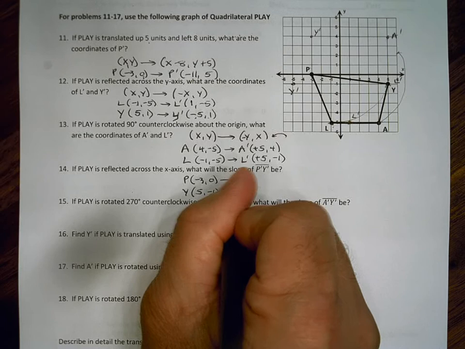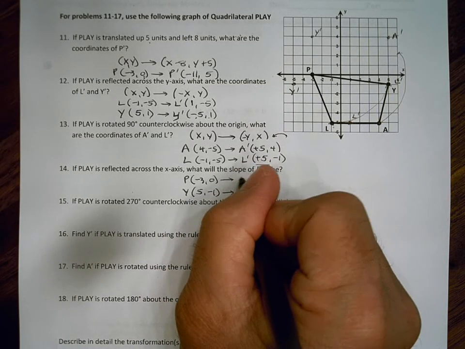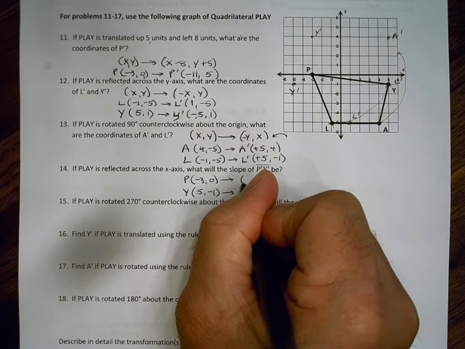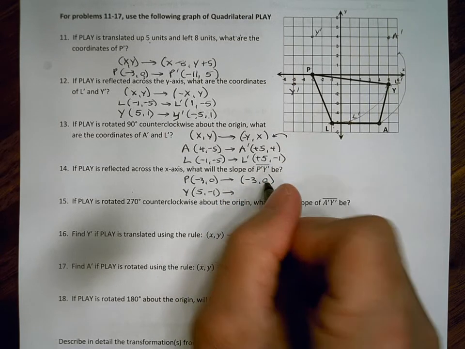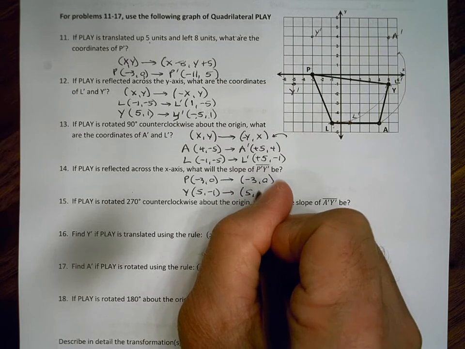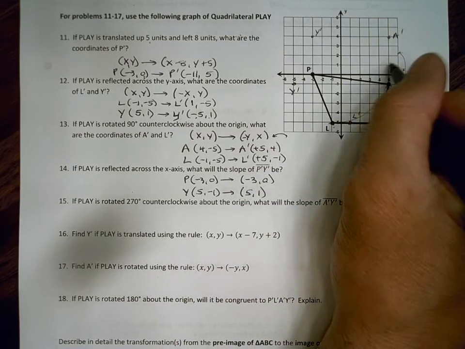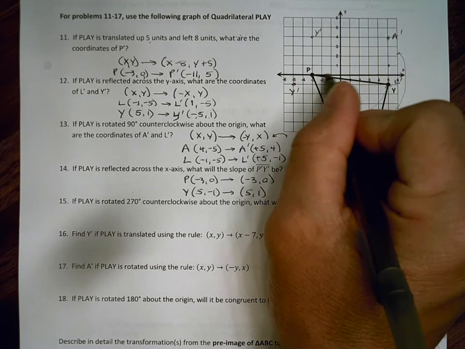If we reflect them across the x-axis, x stays the same, y becomes the opposite, so it's -3, 0. It doesn't move because there's no opposite of 0. And we get 5, +1. So what we end up with is just this line segment right there.